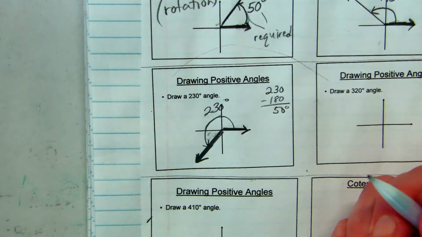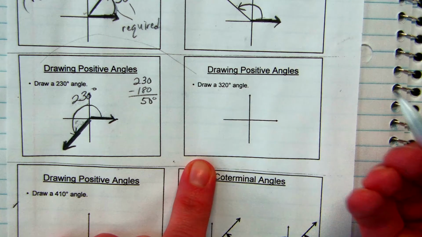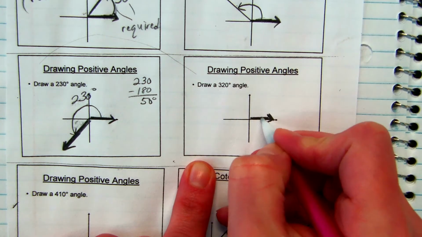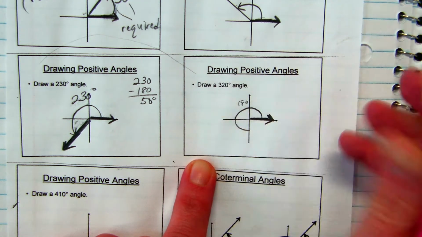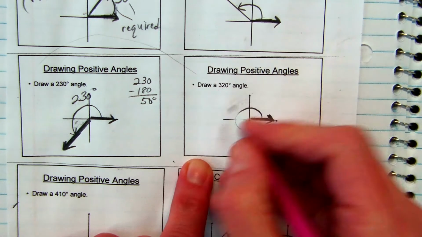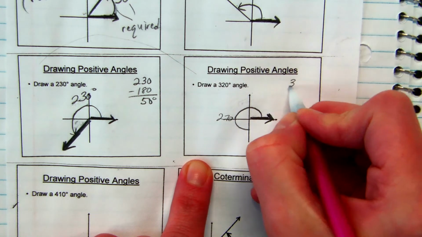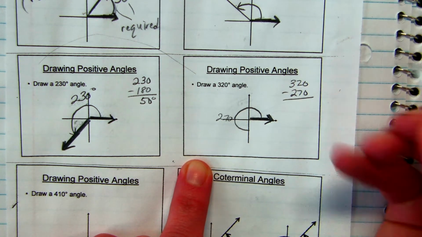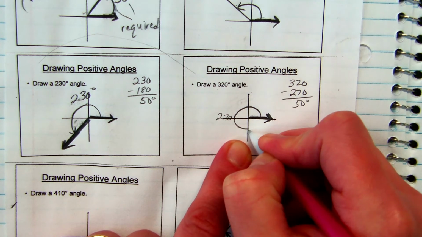Okay, so even bigger angle on the next one. Draw a 320 degree angle. We always start from here at 0. If I go from here to here, that's 180. If I keep going to here, then it's 270. So I have to keep going even further than that. 320 minus 270, again, is going to be 50 degrees. So I have to go 50 degrees from here over.